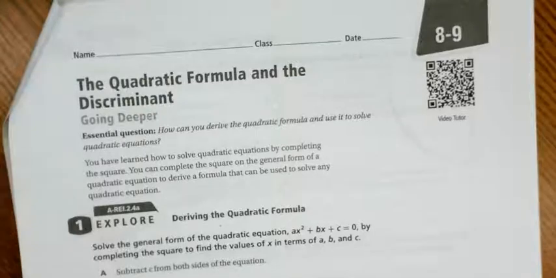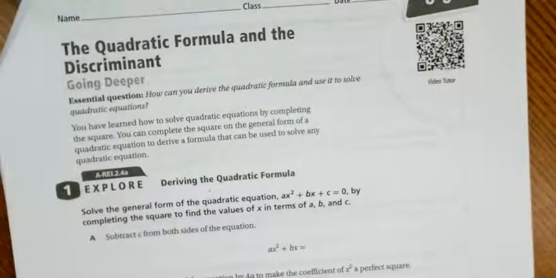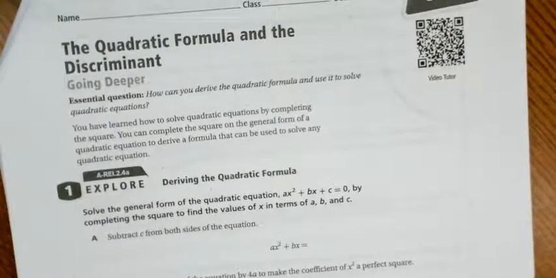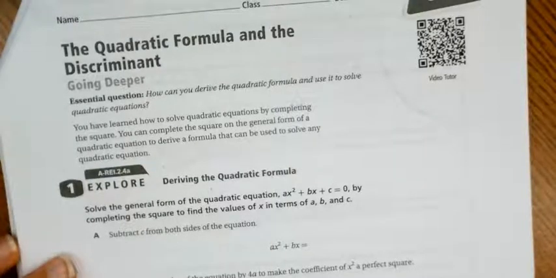Alright guys, so deriving the quadratic formula. Solve the general form of the quadratic equation ax squared plus bx plus c equals 0 by completing the square to find the values of x in terms of a, b, and c. Subtract c from both sides of the equation.